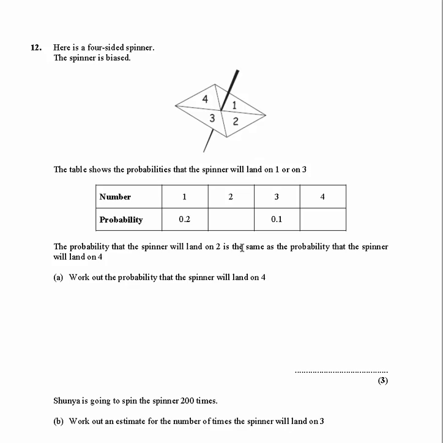Question 12, here is a 4-sided spinner, and the spinner is biased. So once again, you need to know what biased means. If you think about a biased referee in a football match, he or she would favour one team over the other. And with a spinner, it means the same thing. It means that some numbers are more favoured than others. They're going to come up more often.